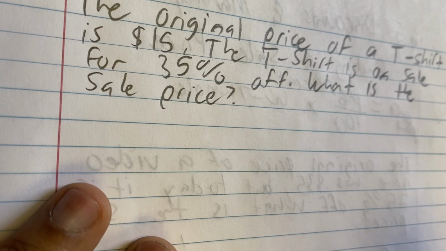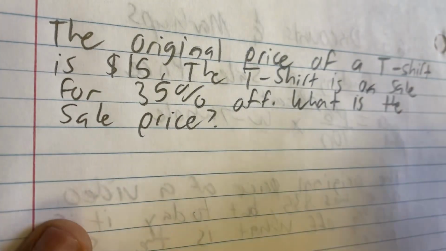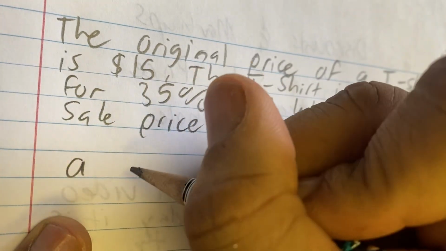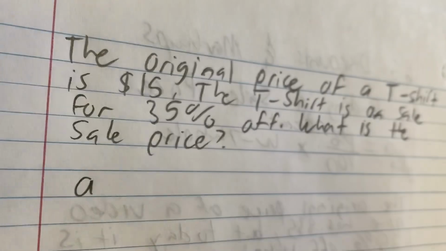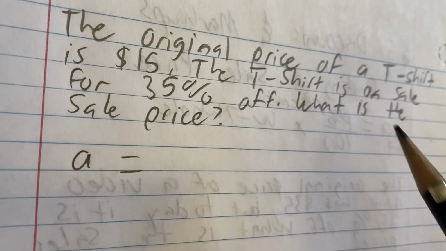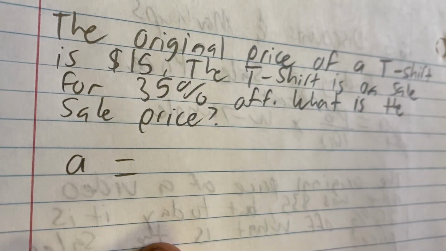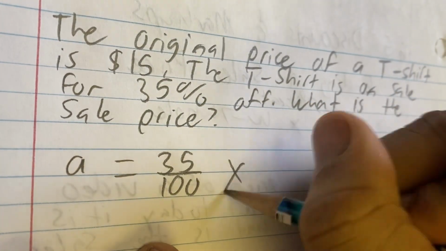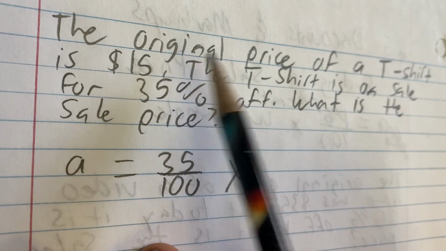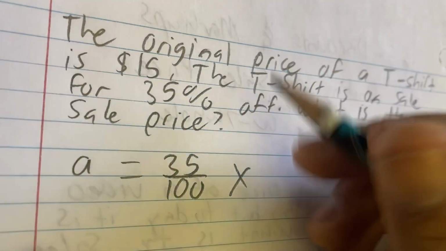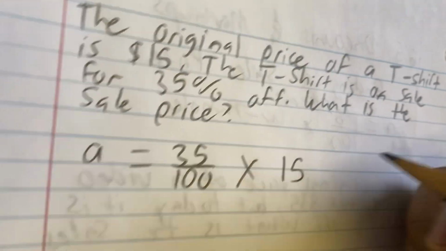So, of course, I'm first going to put everything into my formula. The very first thing we're looking for is the part, which is going to equal A in this instance. So A equals the percent over 100. What is the percent? Oh, 35% right there. Over 100, because we're going to divide it. Then you're going to multiply it by the whole, and the whole in this sense is the original price, which is 15. So I'm going to put times 15.